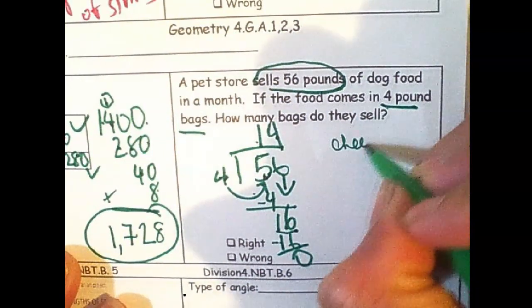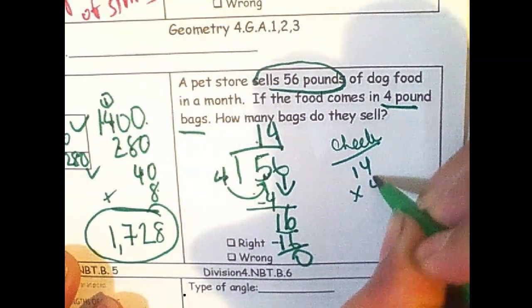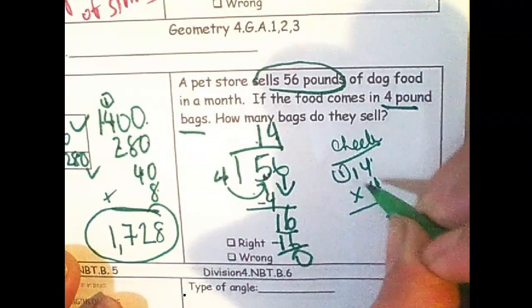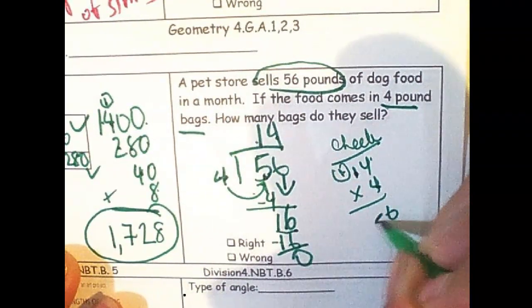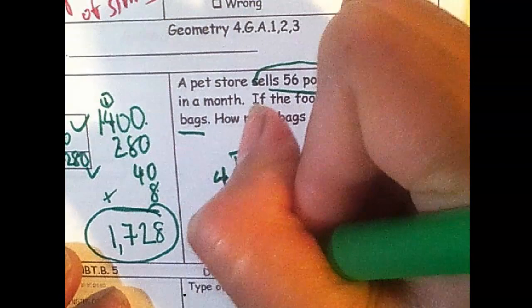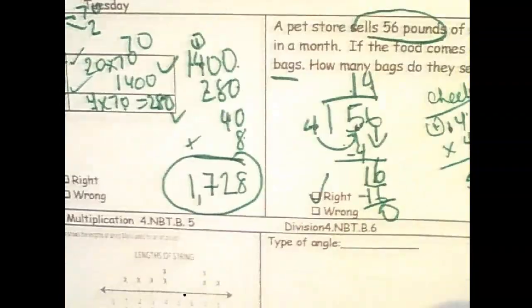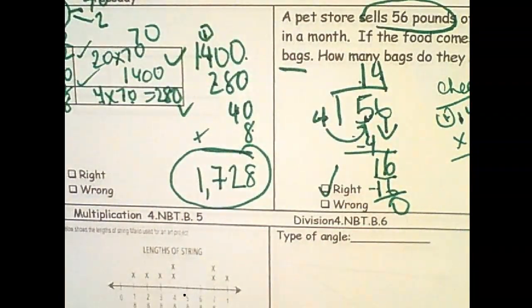And I can do a check. 14 times 4, 16. 4 times 1 is 4 plus 1, 56. Yes, it matches up. So give yourself a right or make any revisions if you have to, and then let's move on to the next problem.